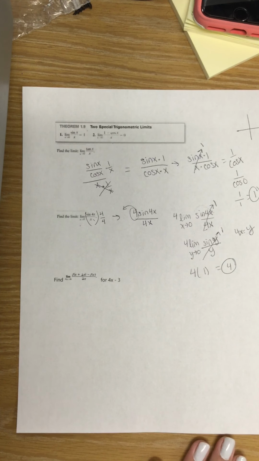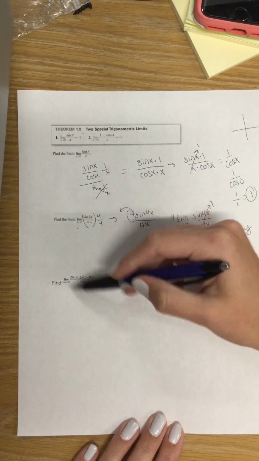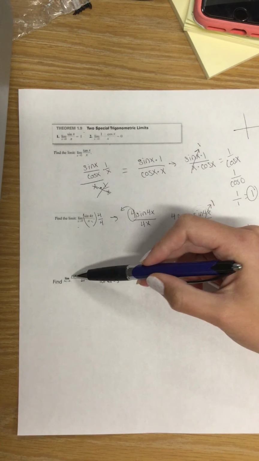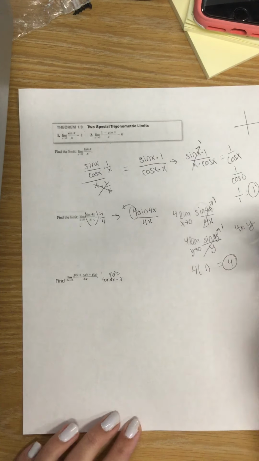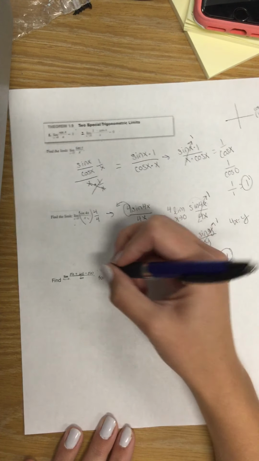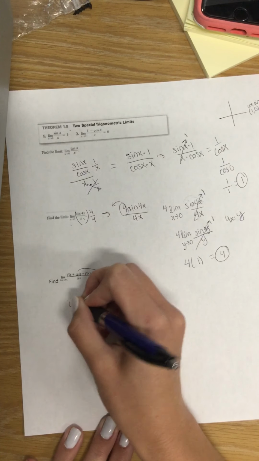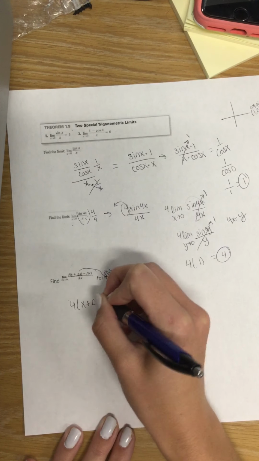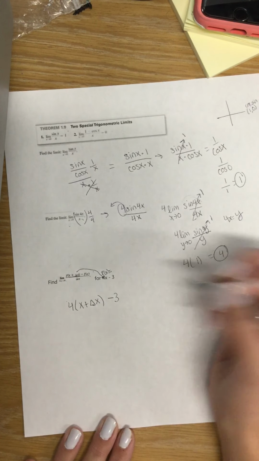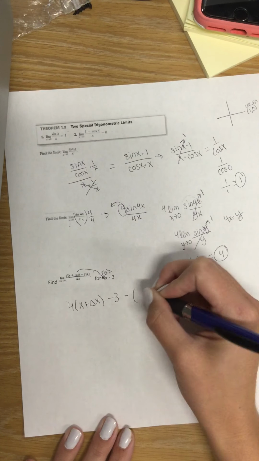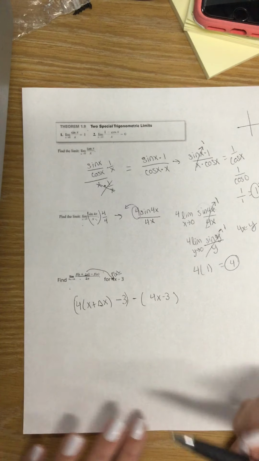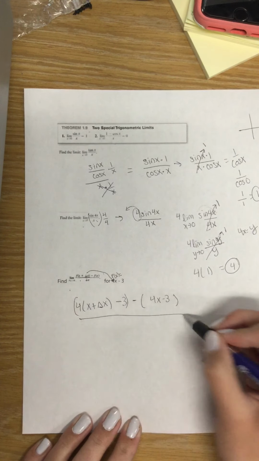Okay, last one that I want to talk about. This one asks for the limit of this, where f of x is 4x minus 3. And so for this one, we actually have to plug in x plus delta x for our x, because it's saying f of x plus delta x. So we go 4 times (x plus delta x) minus 3, because that's the rest of our function, minus f of x, which is 4x minus 3. So this first one is f of x plus delta x, and the second one is f of x, all over delta x.